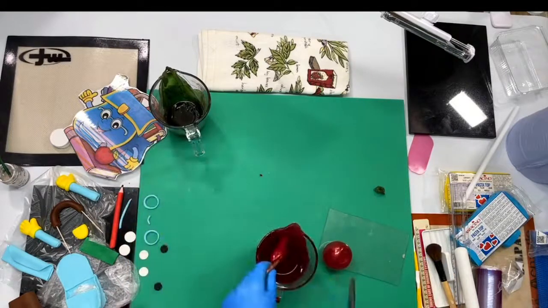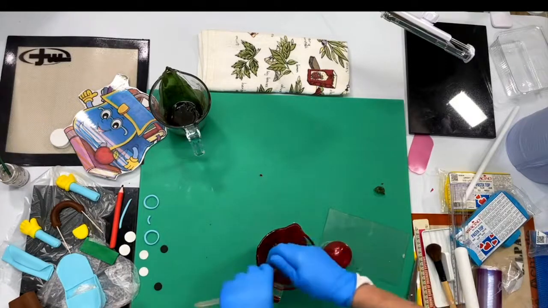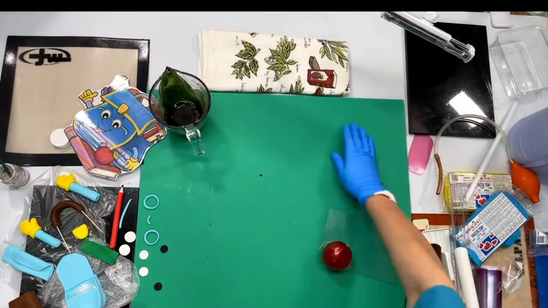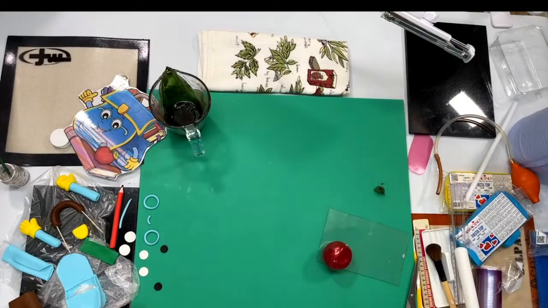If not, you can place this on top of the jug so you don't get sugar everywhere. And as I said, it's typically not very difficult to remove. Good. Now I bought a spirit lamp.